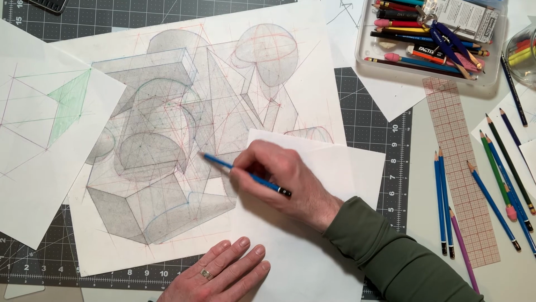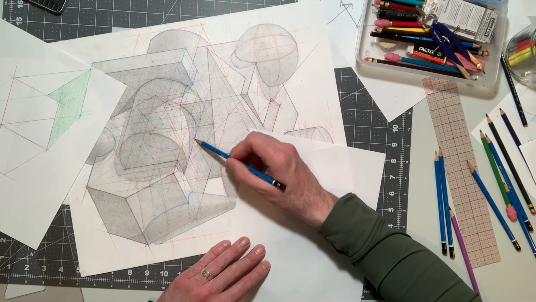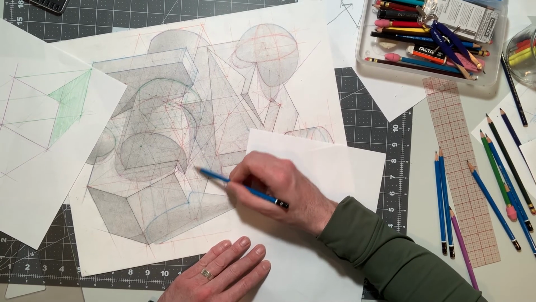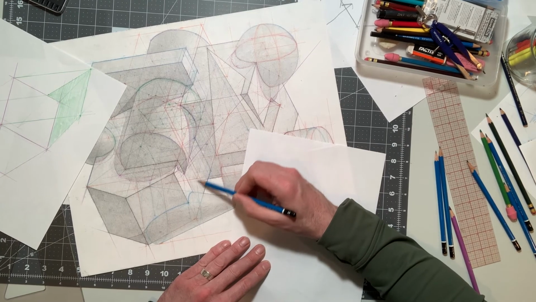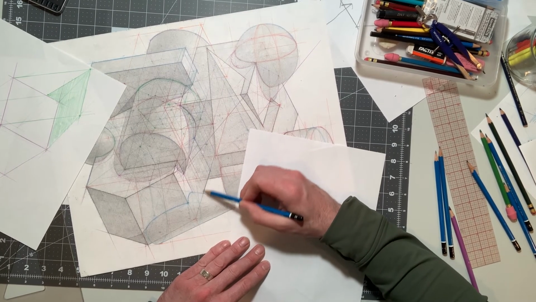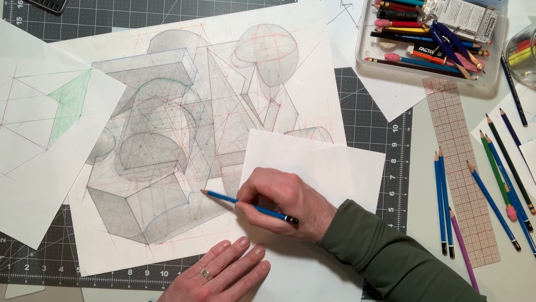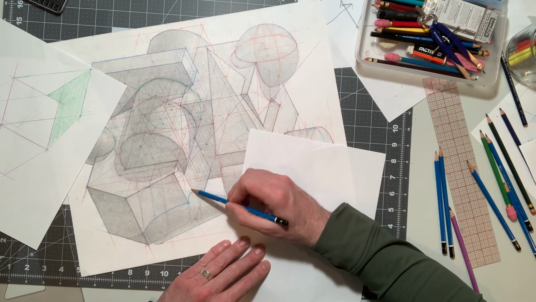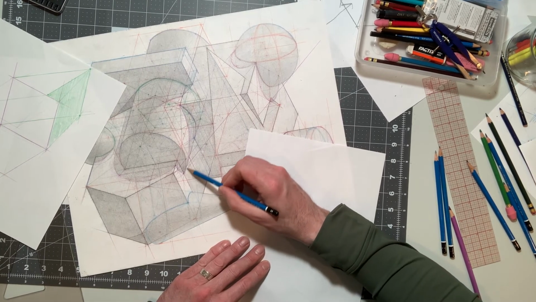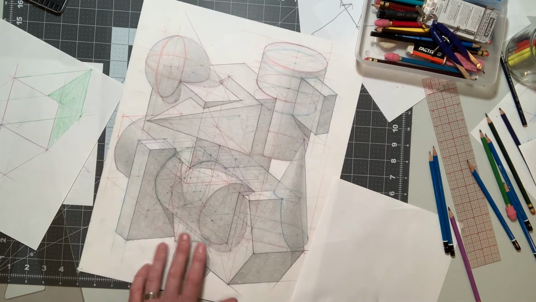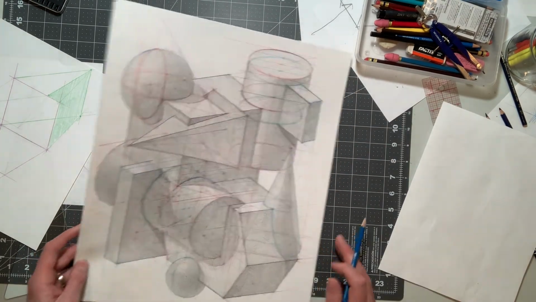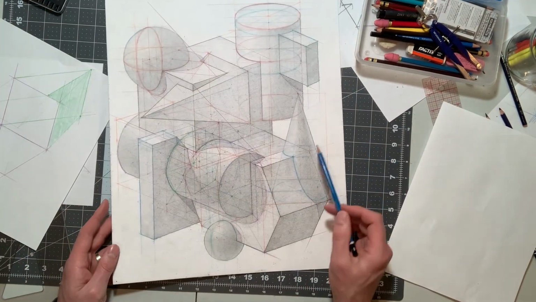And I'm using my hard pencil because I don't want it to be too dark. A 2H in this situation. And I think that should be it. That's the shadow that it creates.